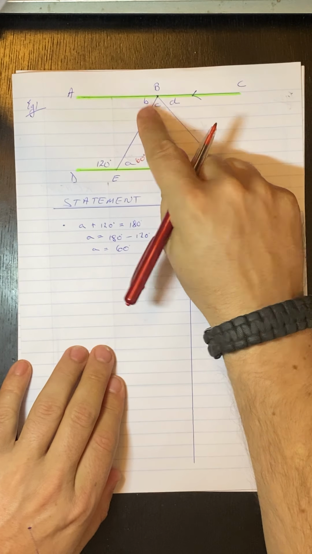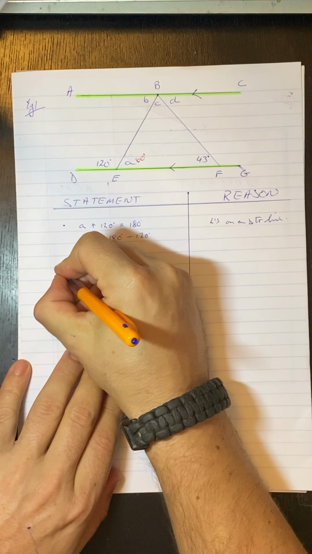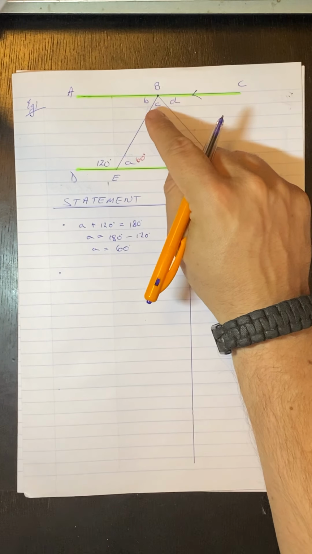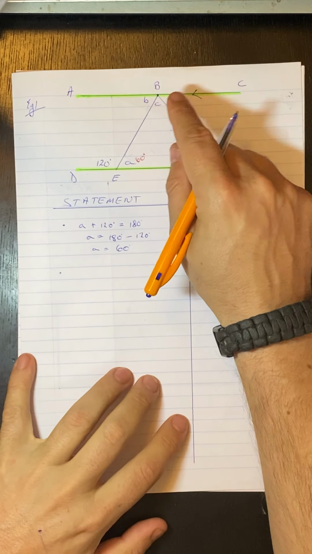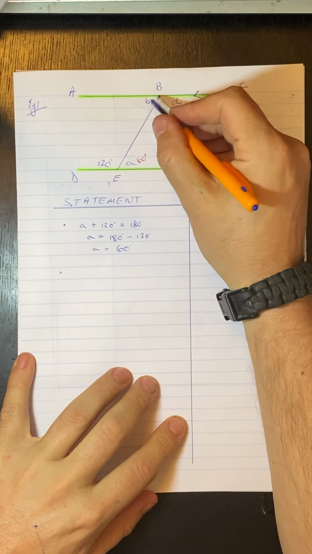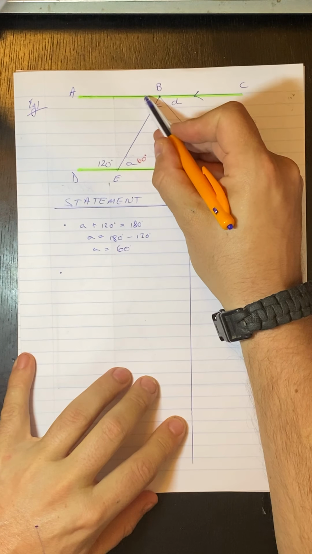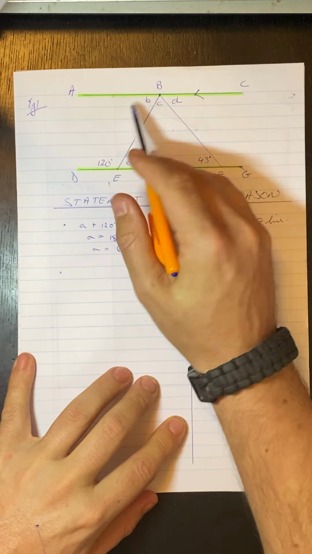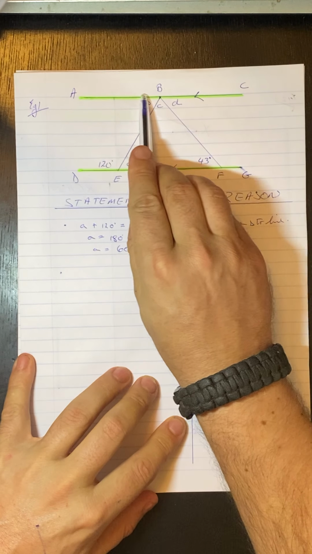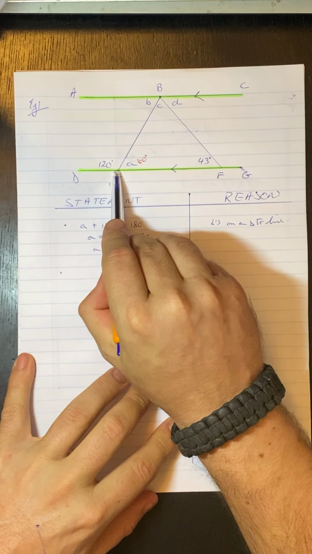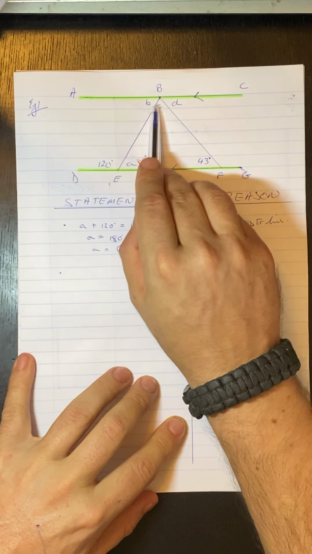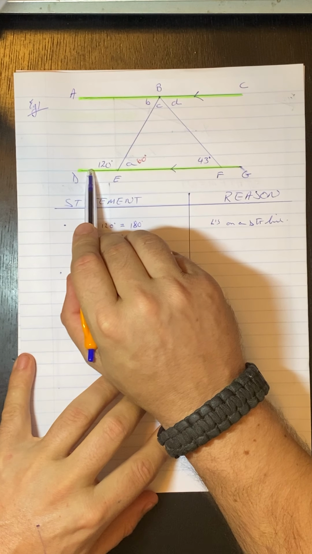Let's solve for B now. There are two ways that we can solve for B. Either we can use co-interior, and my co-interior angles will be this angle with this angle. And you can see here's our C over here, going down like that. That's one way of doing it. Now remember, co-interior angles add up to 180.